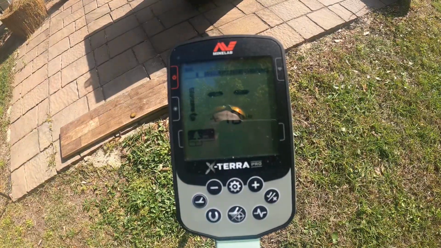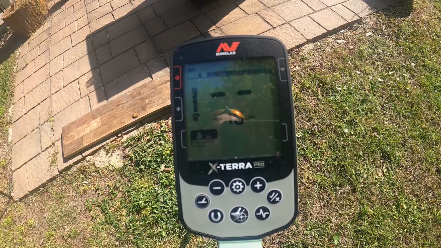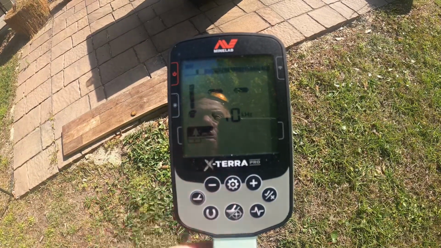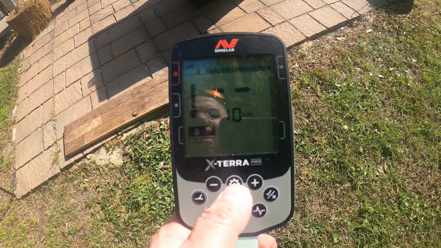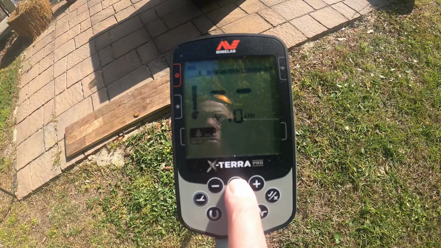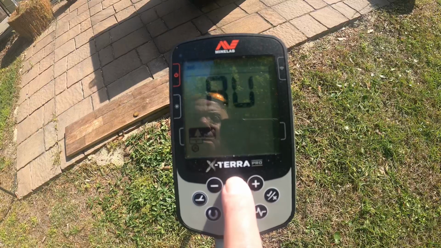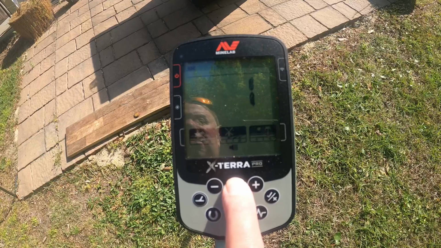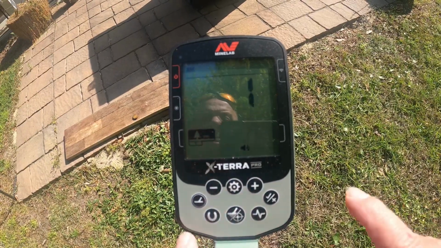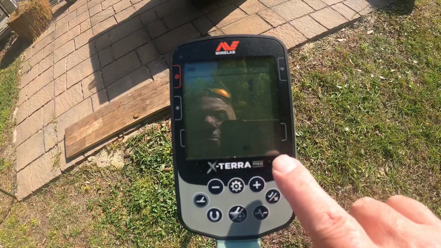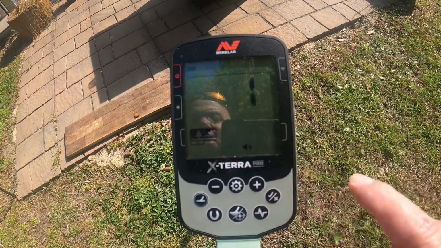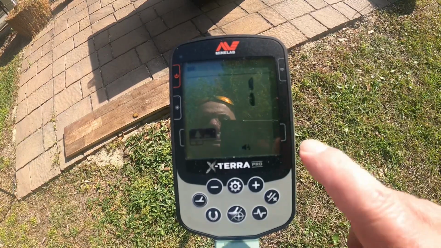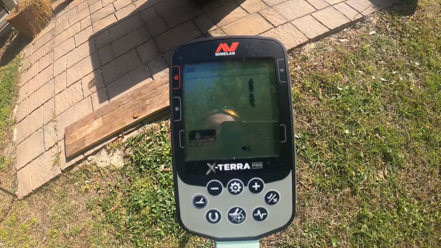Today we are going to be looking at the Minelab X-Terra Pro tone setting. So we're going to flip over to the tones, and of course, as always, you would go to your menu button in the center and you would scroll over until you see, and you can see it on the screen hopefully, the speaker with the music notes beside the speaker. That's letting you know that you are in the different tones.